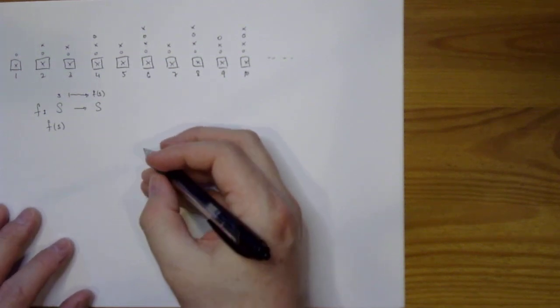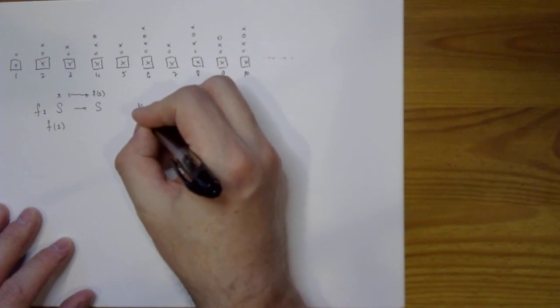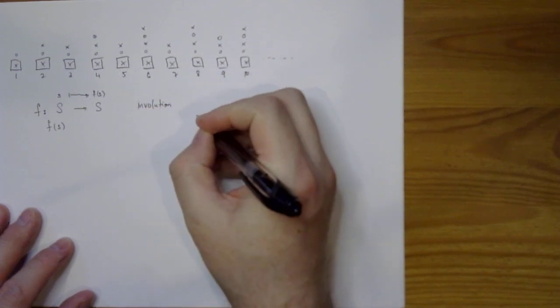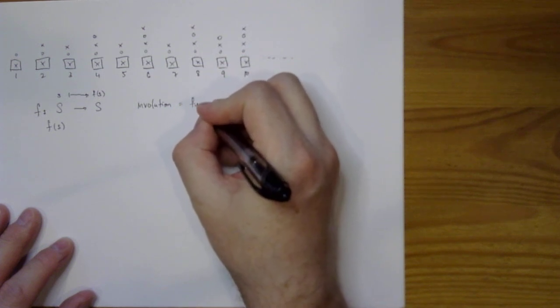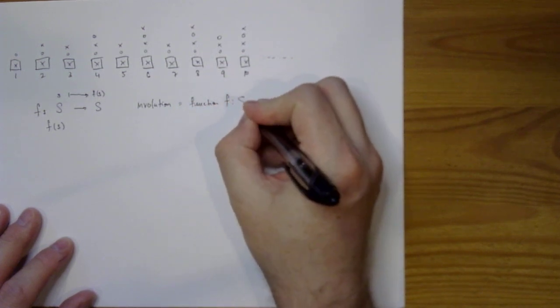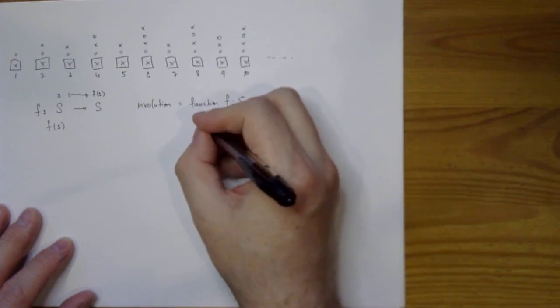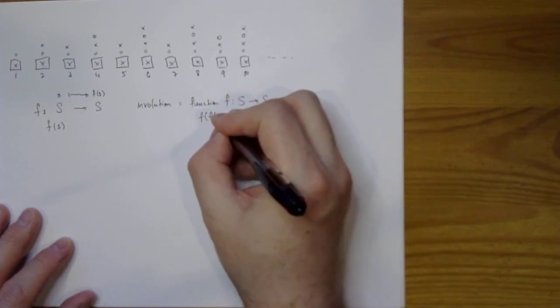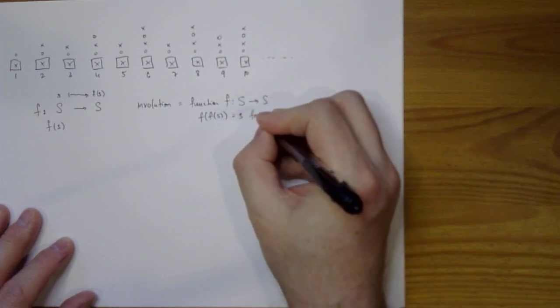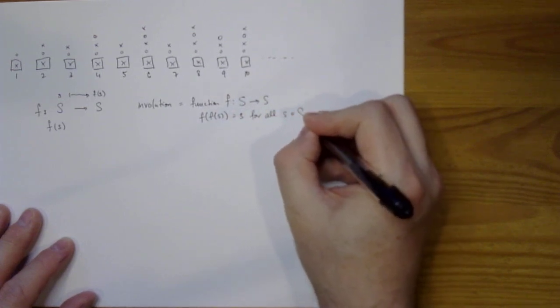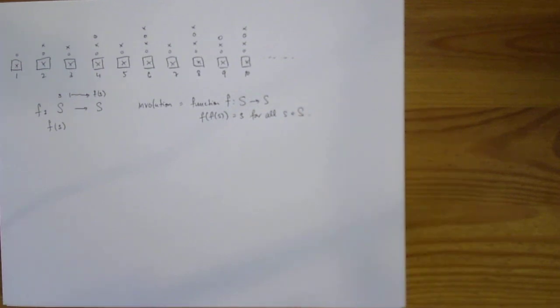What makes a function an involution is the following rule. An involution is a function f from a set to itself, satisfying f of f of s equals s for all s in S. What that means is if you do the function twice, you get back to where you started from. You get the identity. So this is a little bit abstract. Let's give some examples, and I think when you look at examples, you see what's actually going on.